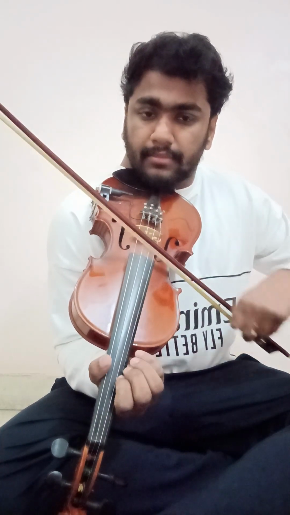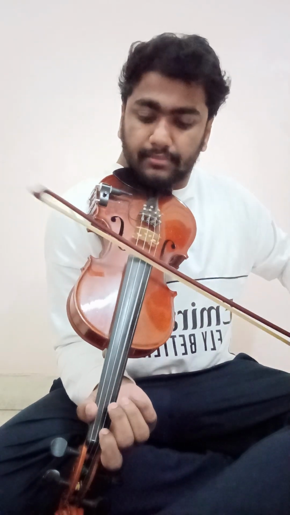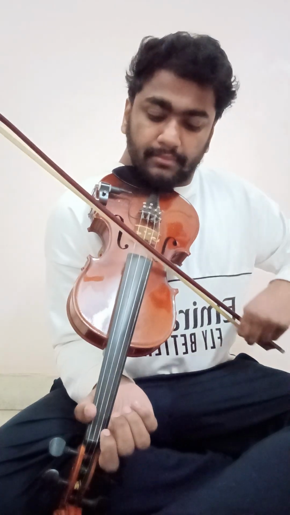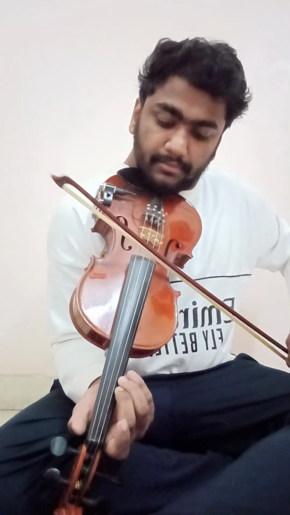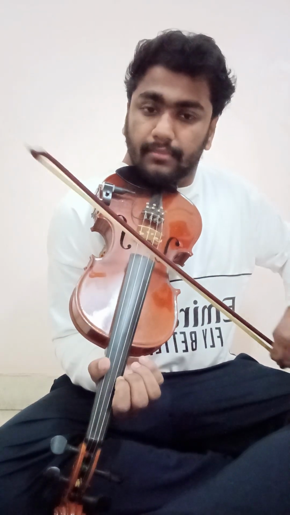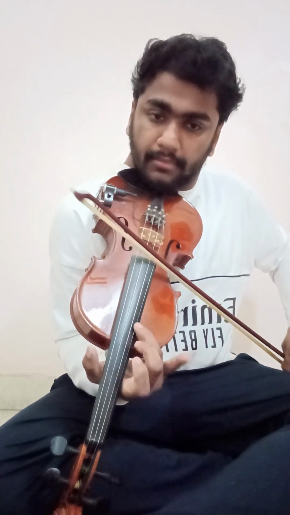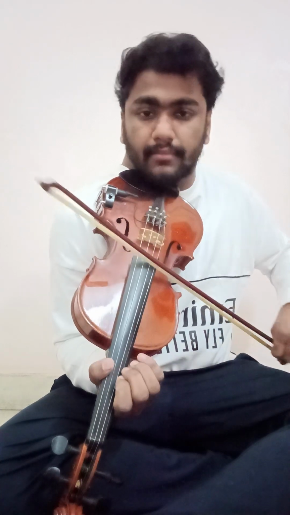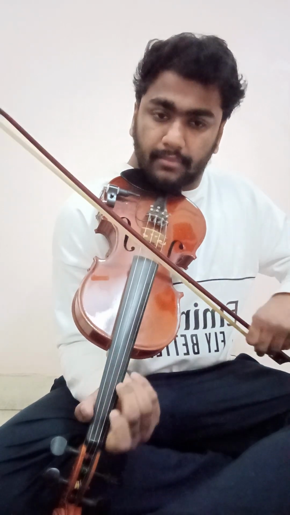Now this. This is the highest point of Carnatic music violin, that is pa. So how the lesson will come? So this was the example of Tarasthai.